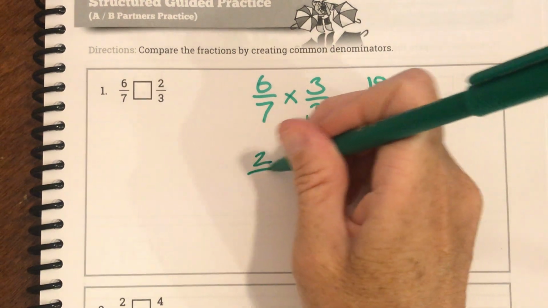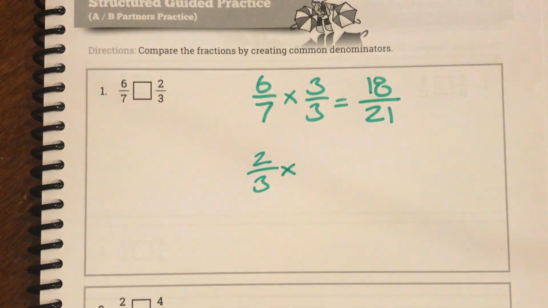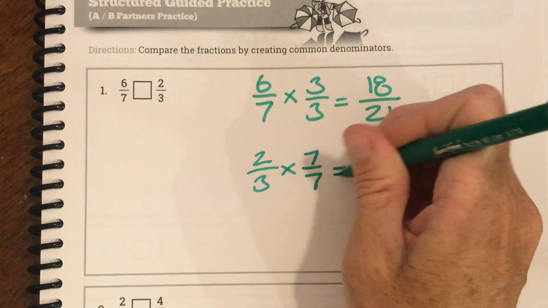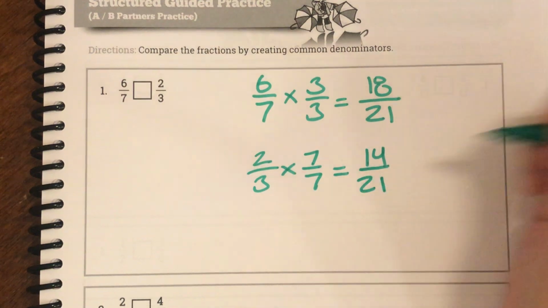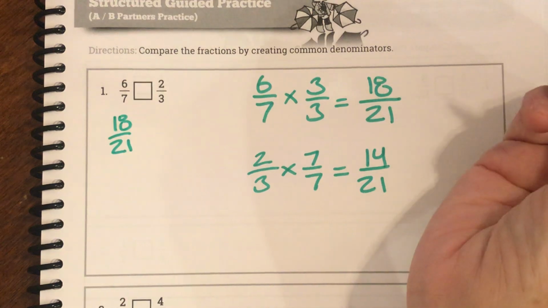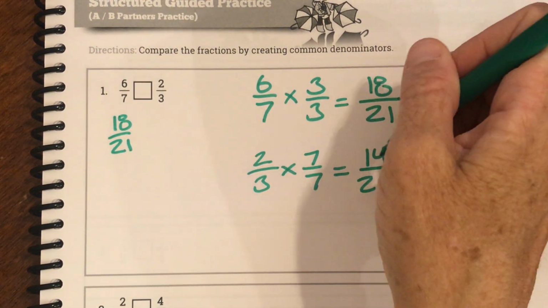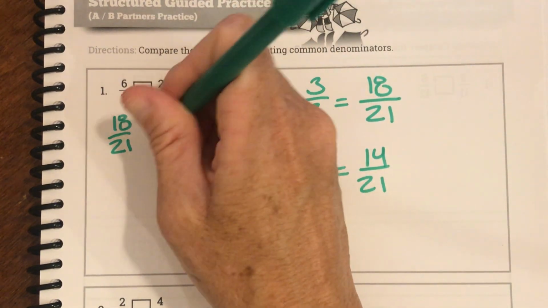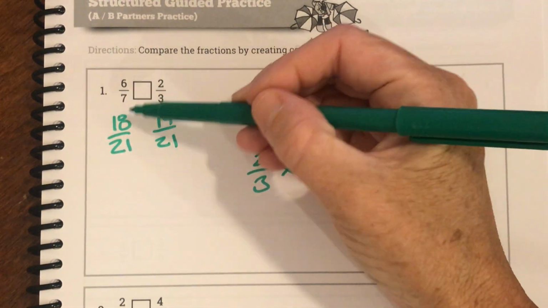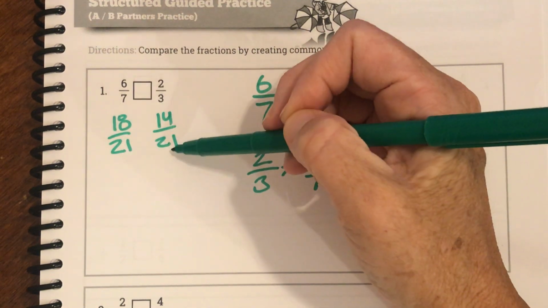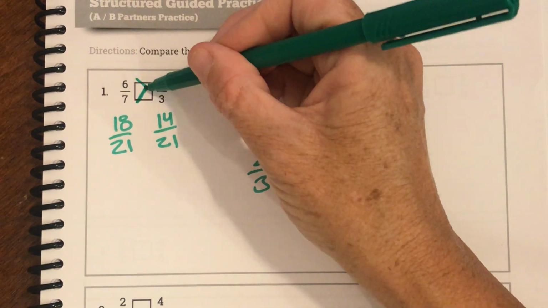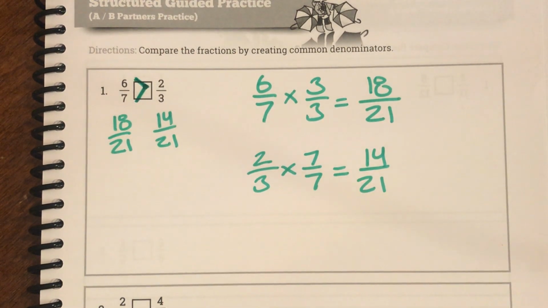Then we do our next fraction and multiply it by 1 using the opposite denominator, which would be 7/7. And we get 14 over 21. So 6/7 is the same as 18 over 21, and 2/3 is the same as 14 over 21. Because those are equal and those are equal, I know that 18 over 21 is more than 14 over 21, so 6/7 is more than 2/3. So we will put the greater than sign there.